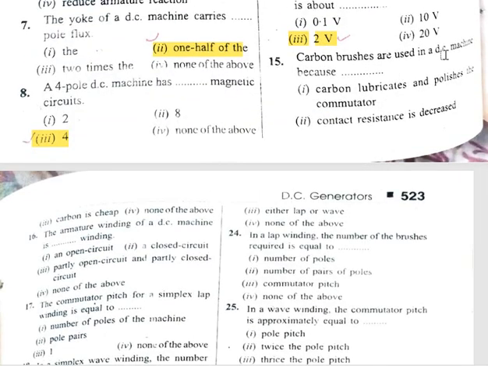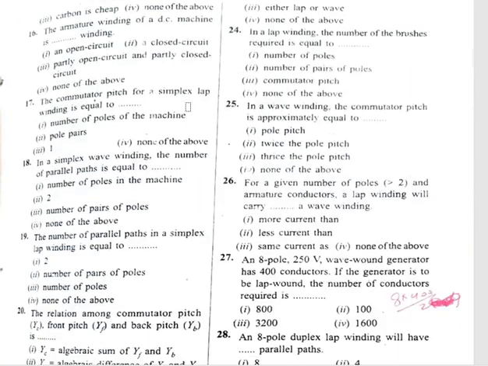Carbon brushes are used in DC machine because carbon lubricates and polishes the commutator. The armature winding of DC machine is a closed circuit winding. The commutator pitch for simplex lap winding is equal to 1.